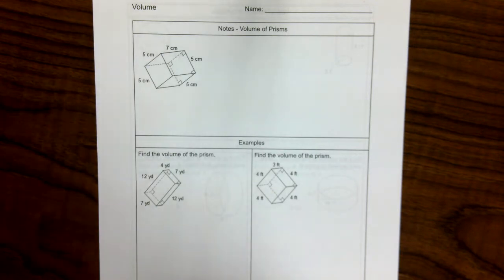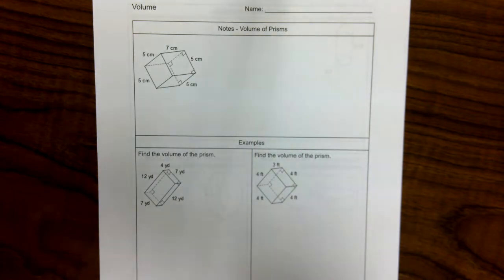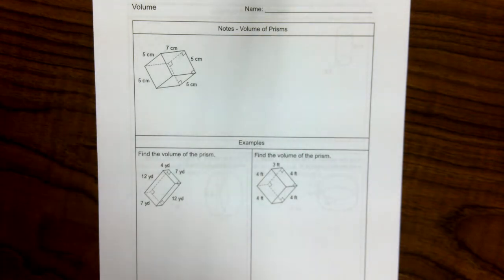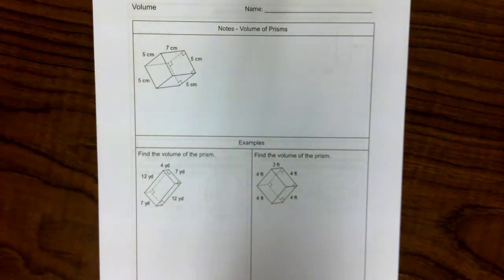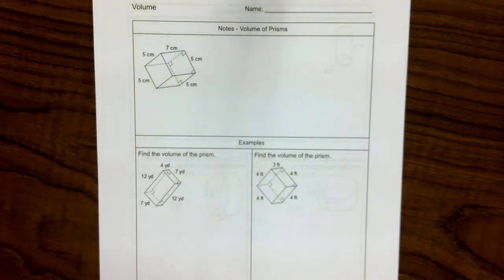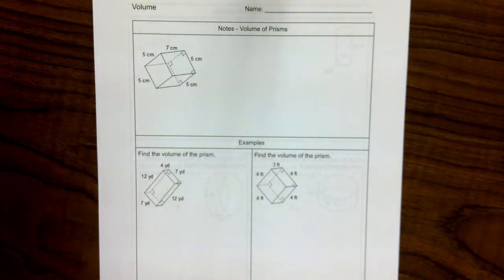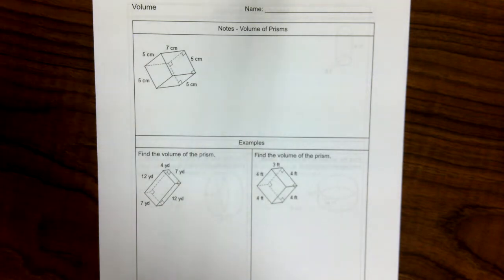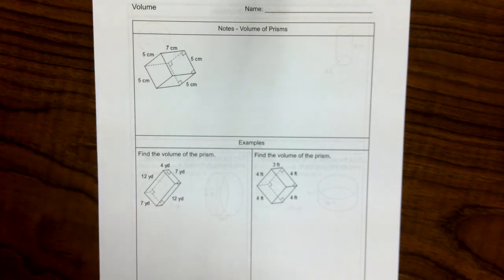Volume is how much can you put inside the figure. Okay. So this would be like if you're filling a tub full of water, how much water can you put in there? That's the thinking for volume. All right. And some of this you're probably already familiar with, and I'm going to show you a couple of things that I think are a little bit different than you've probably done before. But it's essentially the same work you've been doing. Okay.